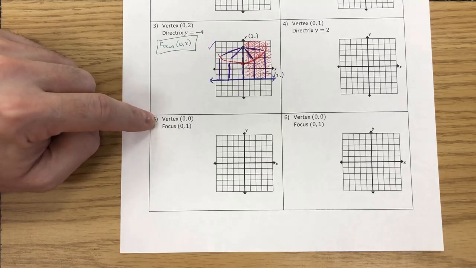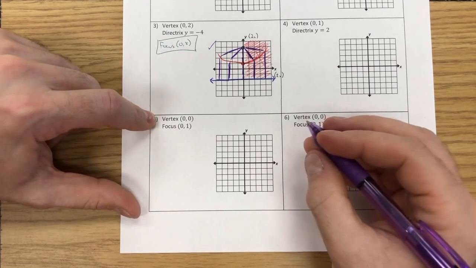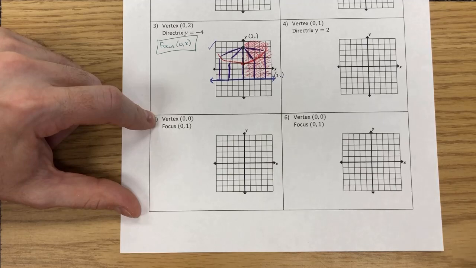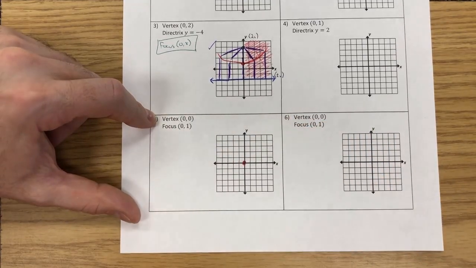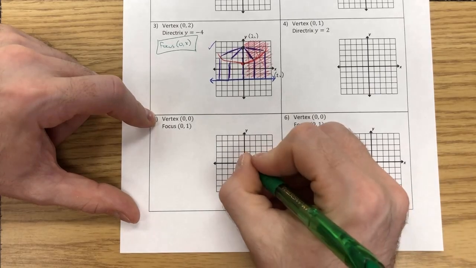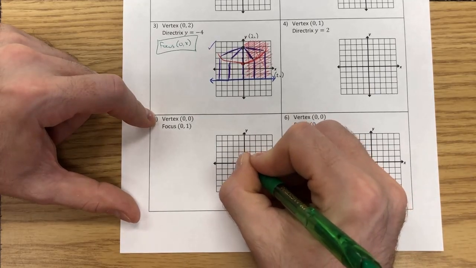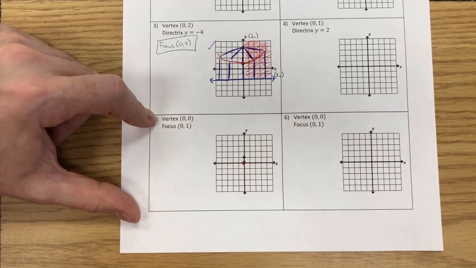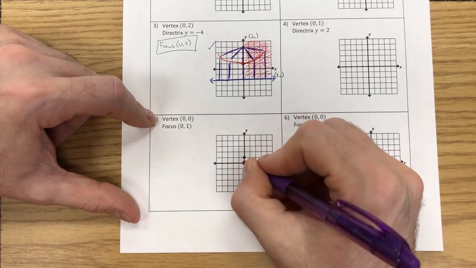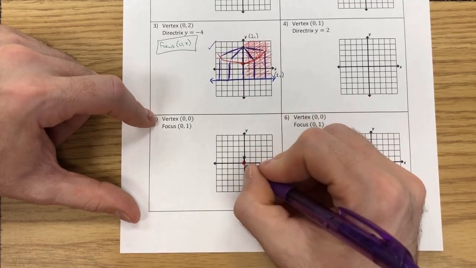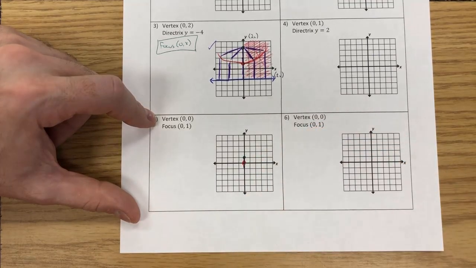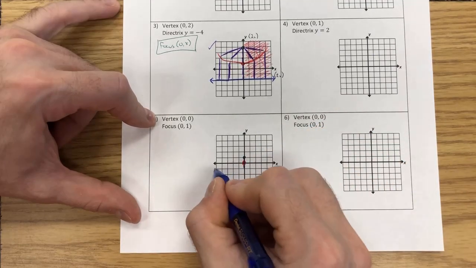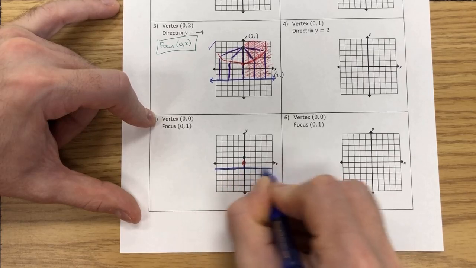So I'm going to put my vertex, which in this case is at 0, 0. And my focus this time is at 0, 1. And so I know that the distance between my vertex and my focus is going to be the same between my vertex and my directrix, which is going to end up at -1.